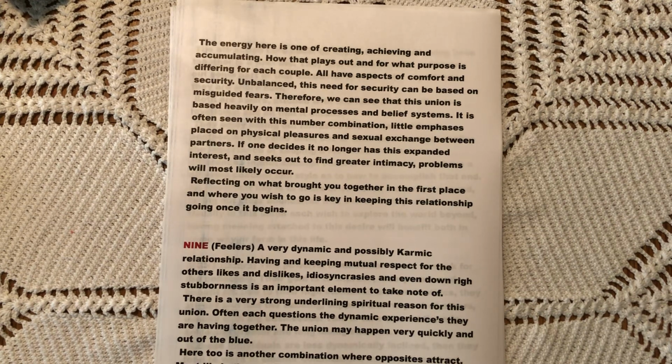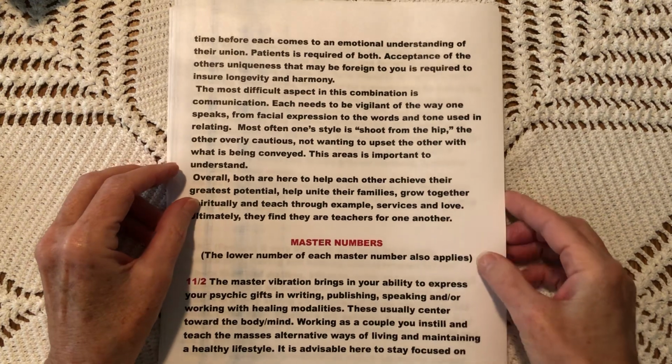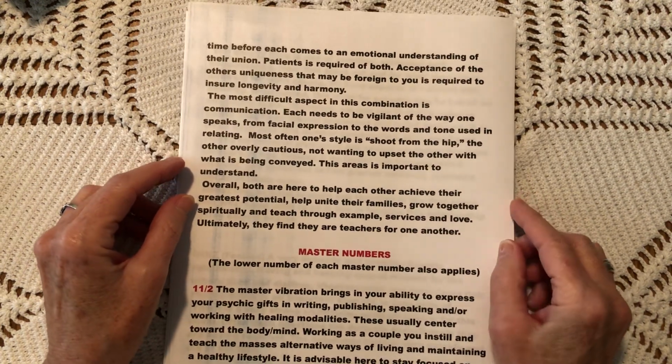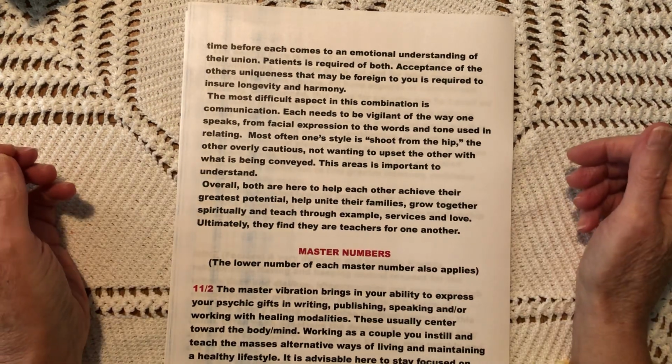Often, each questions the dynamic experiences they are having together. The union may happen very quickly and out of the blue. Here too is another combination where opposites attract. Most likely, there will be an adjustment period that may take time before each comes to an emotional understanding of their union. Patience is required of both.